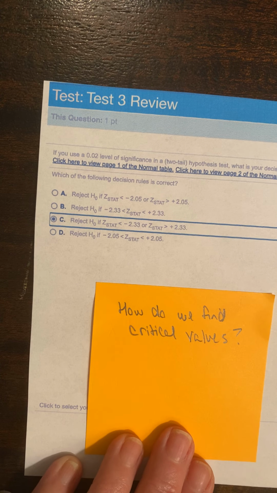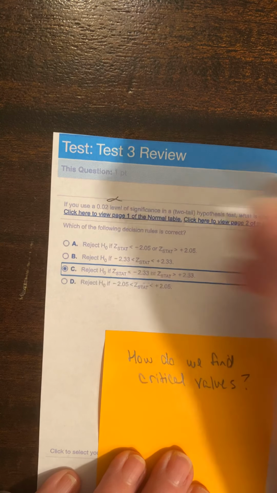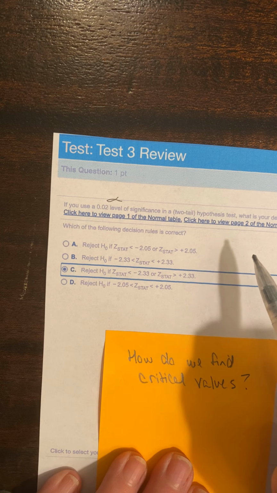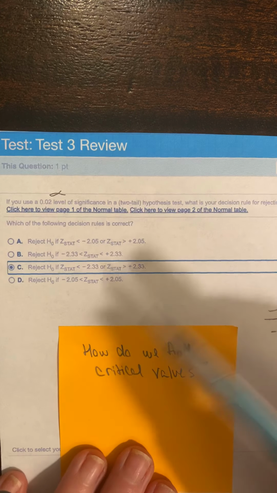Well, if we look at the problem, it says a 0.02 level of significance. And so 0.02 is our alpha. And it says, what is your decision rule for rejecting a null hypothesis if the population mean is 550? Well, this is not really of concern for us. They're really looking to see if we can find the z-value. We don't know anything else about this problem except trying to find the z-value for this level of significance here.